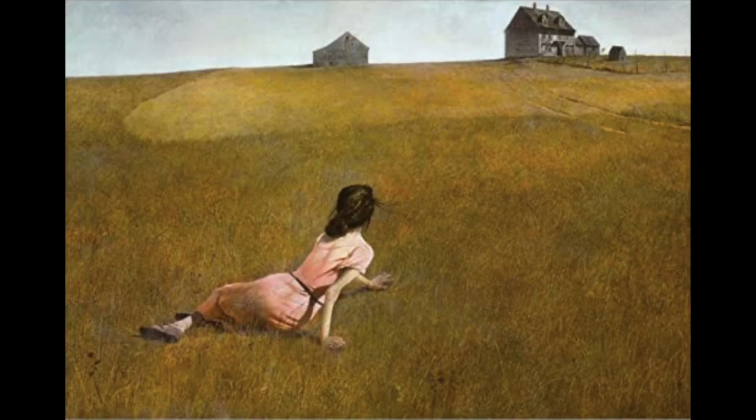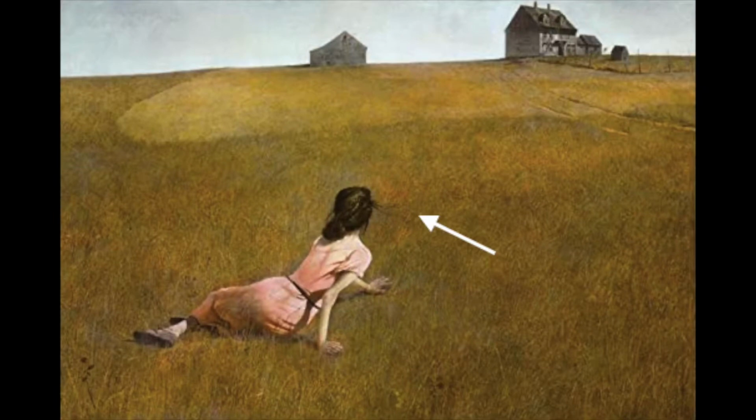This painting is called Christina's World by Andrew Wyeth. Take a moment to look at it. Christina is lying down in a field, and we know that she is the closest thing in this picture to us. How do we know that? We can see lots of details. We can see the wisps of her hair, some wrinkles in her dress, and even blades of grass around her.